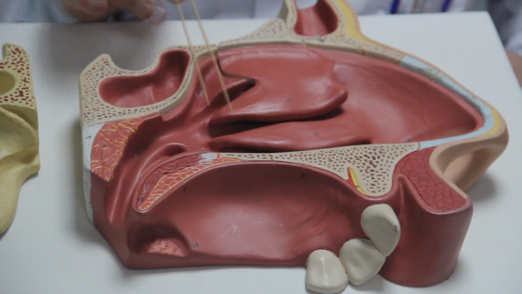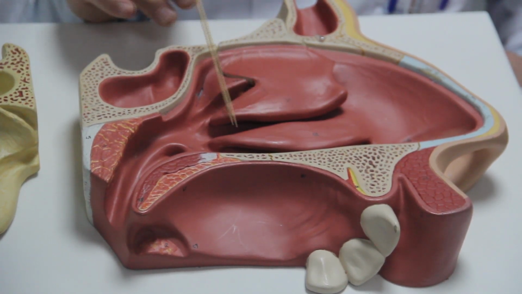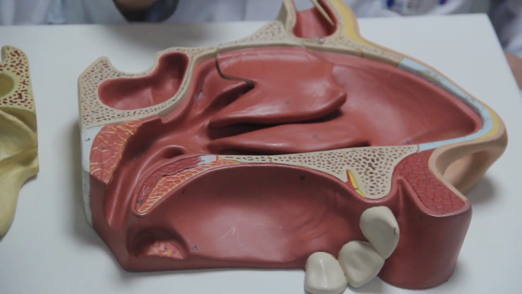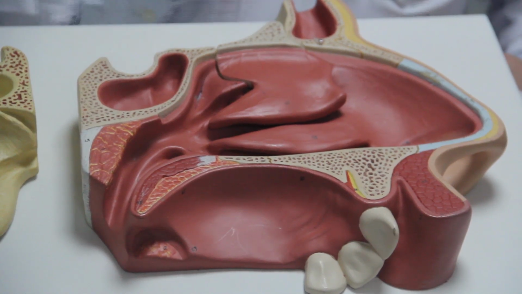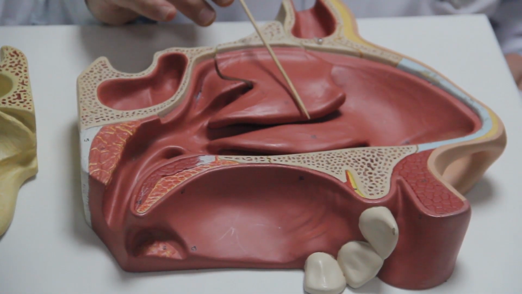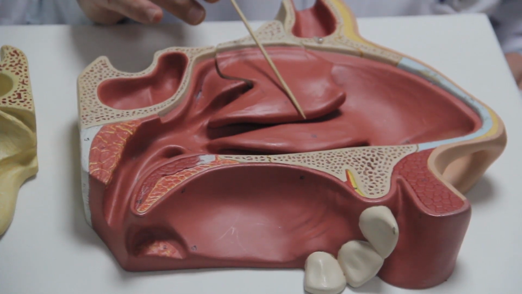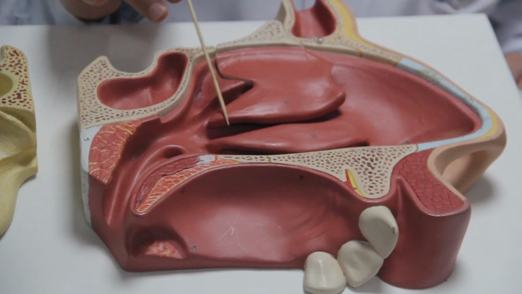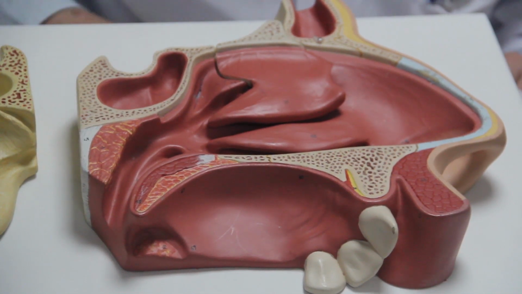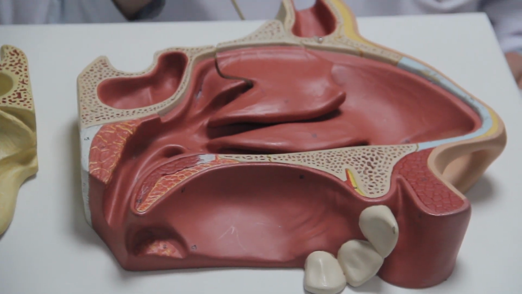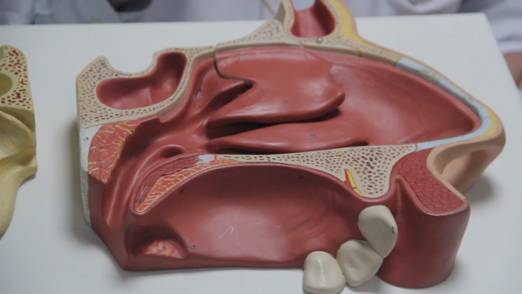So it cleans up and filters these dust particles. That's the epithelium. And if you have Kartagener syndrome, you would have chronic sinusitis or chronic upper respiratory infection. If the cilia do not work, the mucus stays here and causes more inflammation and irritation of the nasal cavity. So that's the mucosa of the respiratory region.